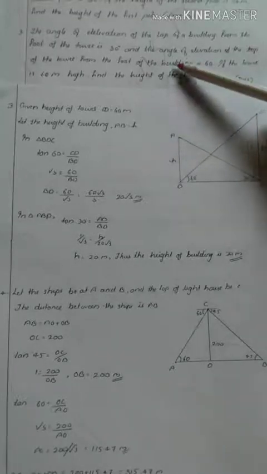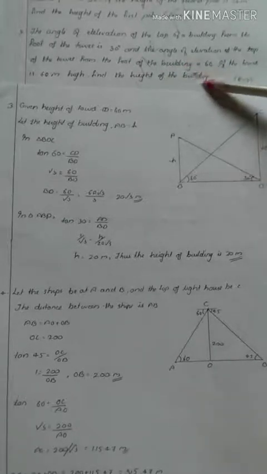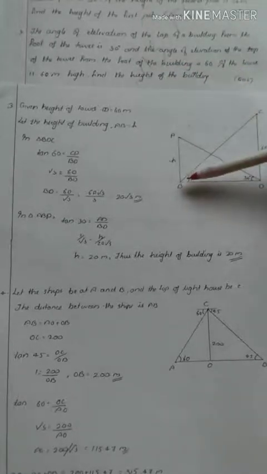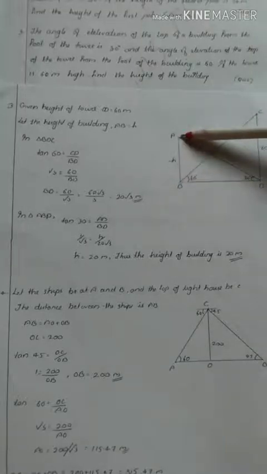And also the angle of elevation of the top of the tower from the foot of the building is 60 degree. So you are looking from the foot of the building to the top of the tower, and the angle of elevation is 60 degree. If the tower is 60-meter high, find the height of the building. You need to find this height.